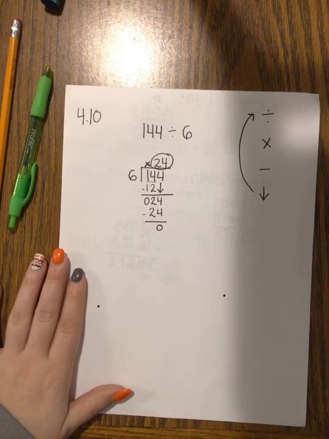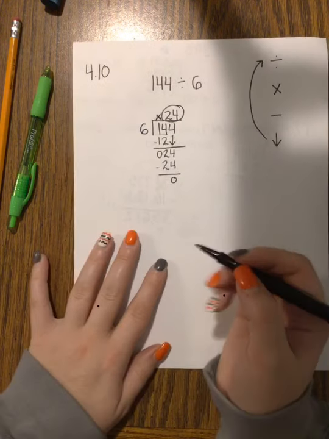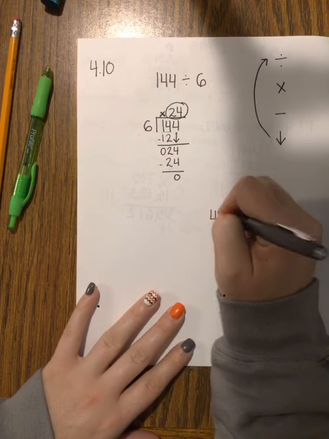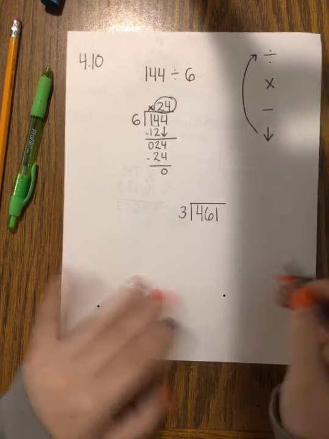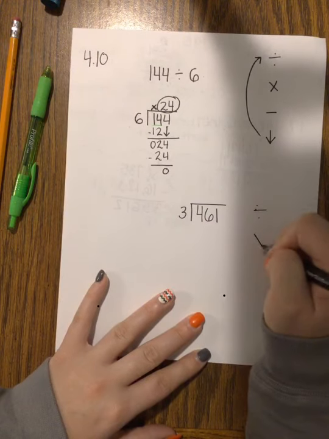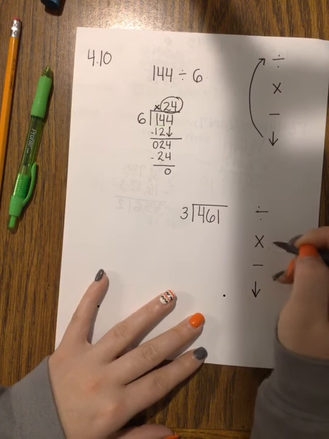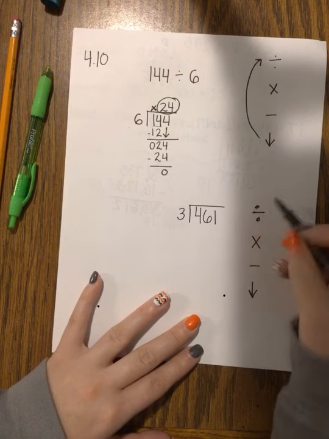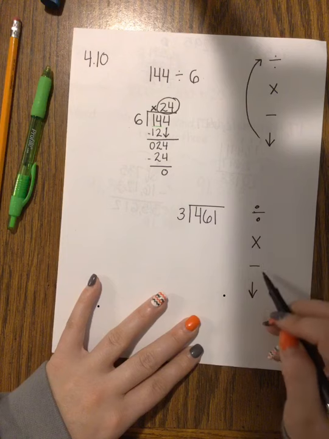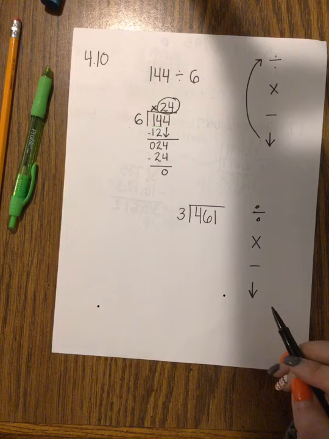Sometimes you will have a number that goes right from the beginning. So I'm going to give you an example of that one. So let's say we have 461 divided by 3. And remember our chant: divide, multiply, subtract, and bring down. Again, divide, multiply, subtract, and bring down. I want that so stuck in your head. Divide, multiply, subtract, and bring down. You should be thinking that every time you have a division problem.